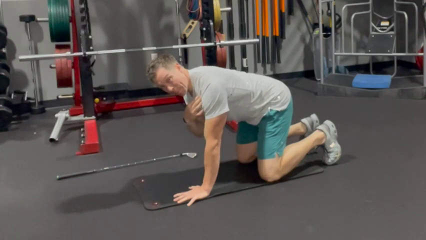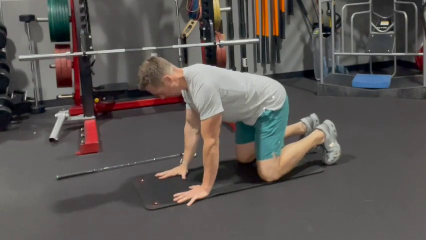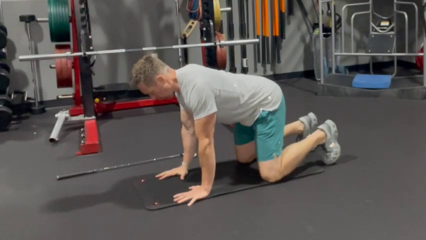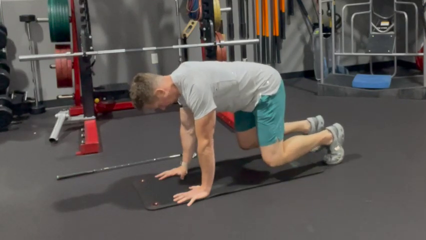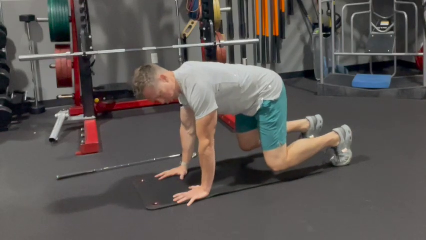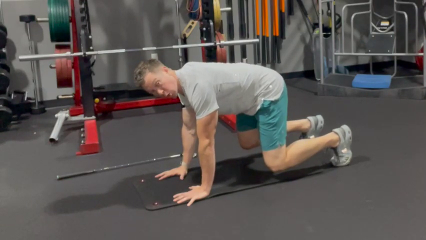I'm staying out of my pec minor. I'm feeling my tricep, so I can raise up. I'm not internally rotated. When I raise up in here, I'm stable in my upper body. And if I raise my knees up a little bit, my knees are right underneath my hips. Good position here. Here's core stability.